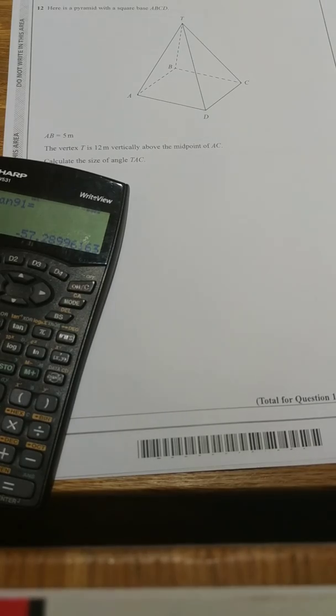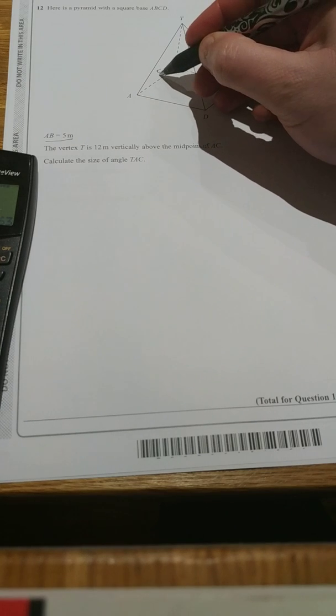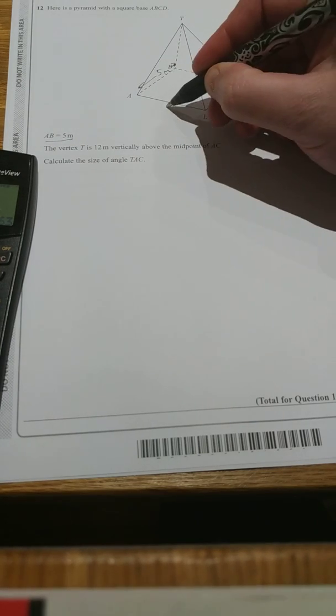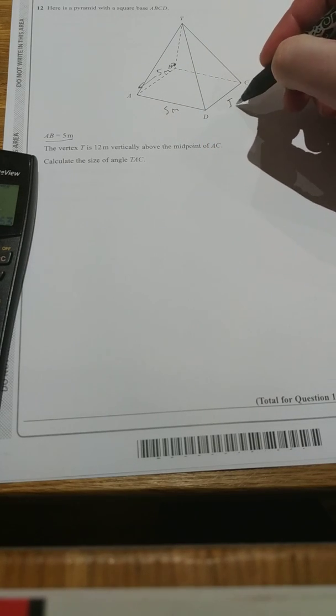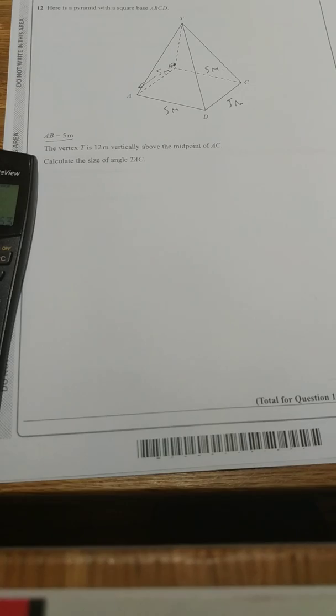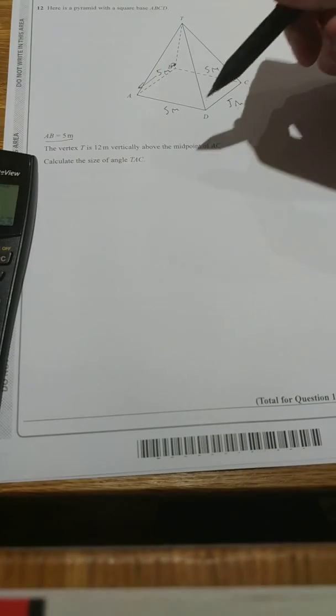Okay, next question. We've got a pyramid with a square base, and they've told me here that AB is 5 meters. Now hang on, if that's 5 meters, surely that's 5 meters, and that's 5 meters, and that's 5 meters. The vertex is a posh word for corner.